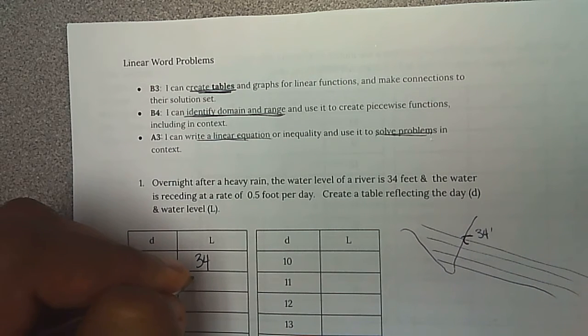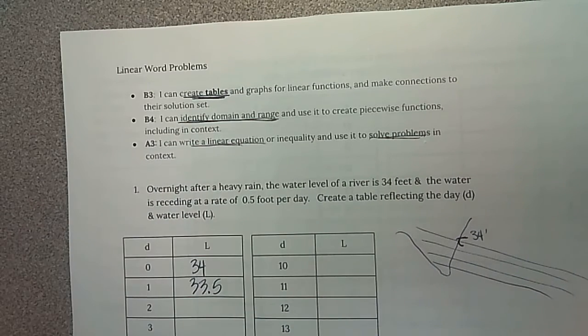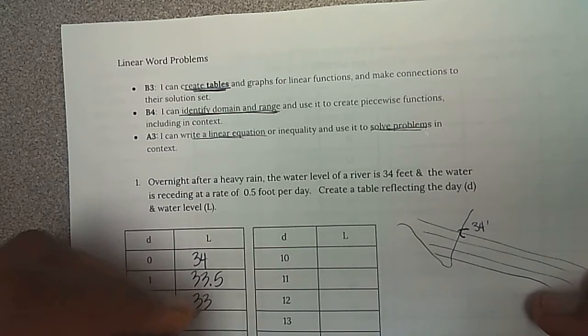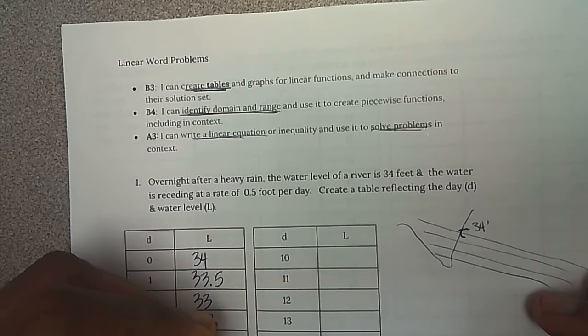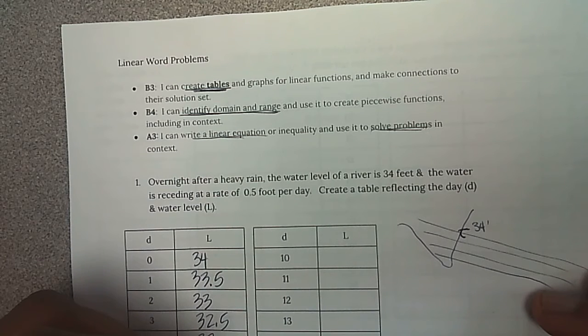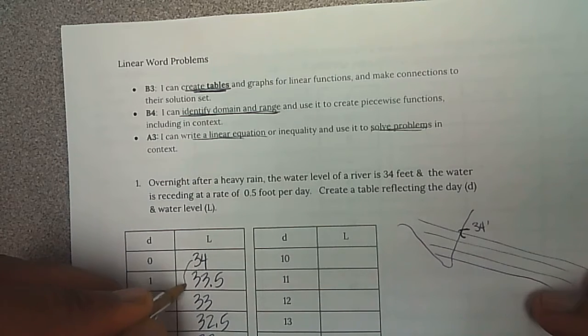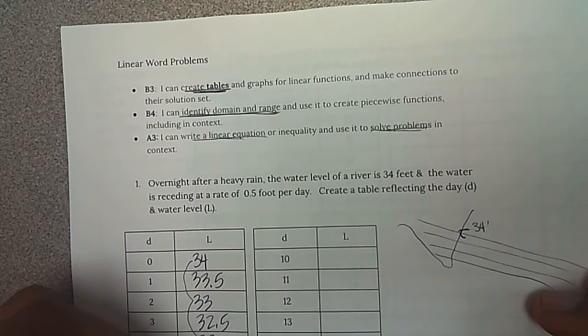So 34, it's going to be 33 and a half. So every day, a half a foot, right? There we go. So 34, 33, 32, 31.